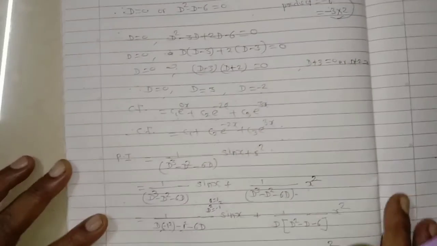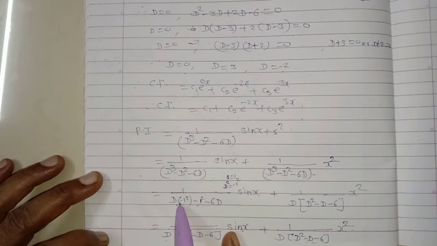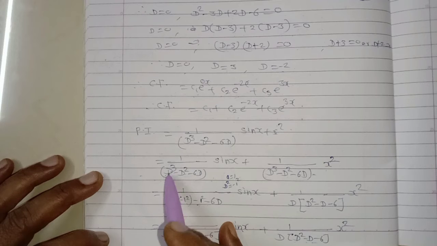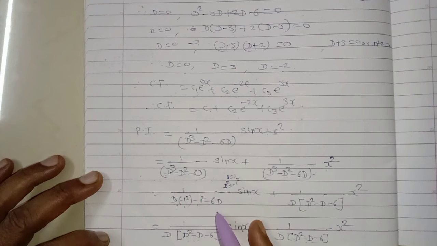Here the same term is calculated by another method, that is we put D as it is and D square equal to minus a square, that is minus 1 square minus 6D.